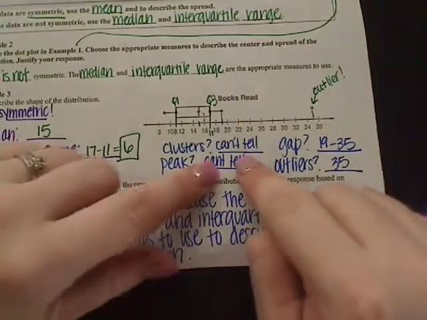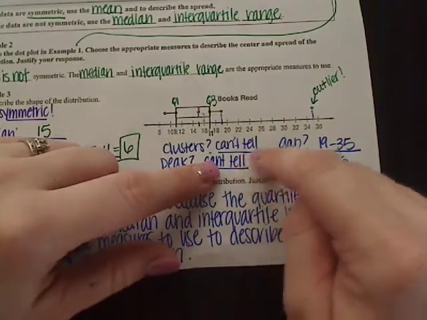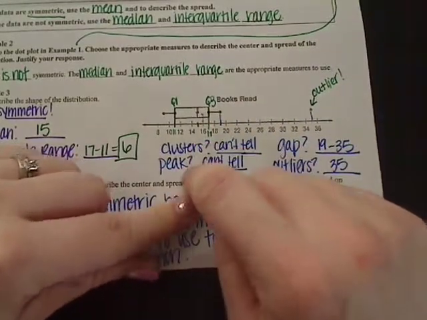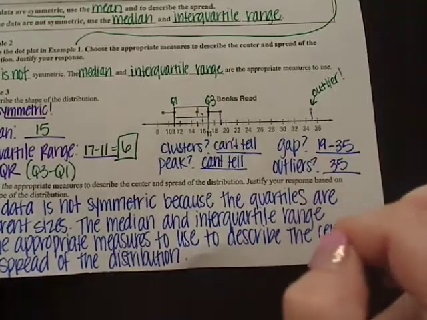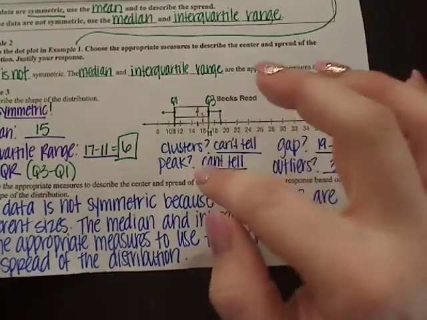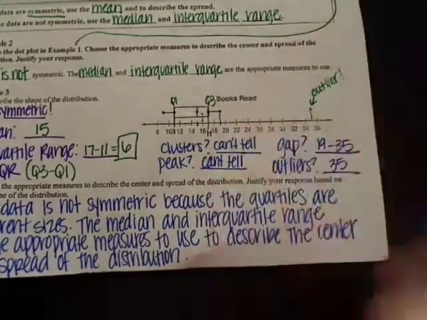All right, so as you can see, you may not always be able to tell if there's any clusters or peaks. Or for that matter, some things you may not be able to tell if there's a gap. Okay, but you want to interpret the graph that you're given to the best of your ability.